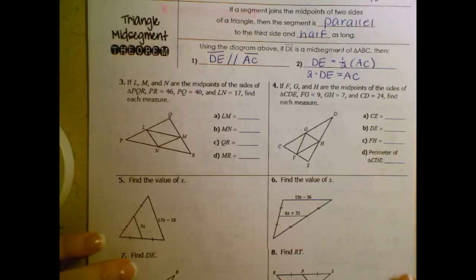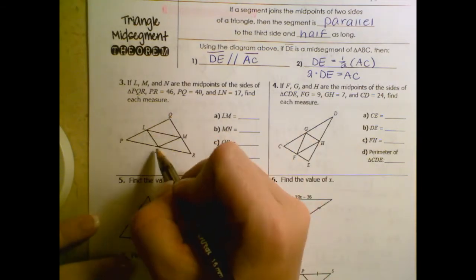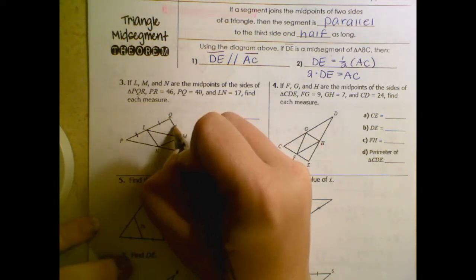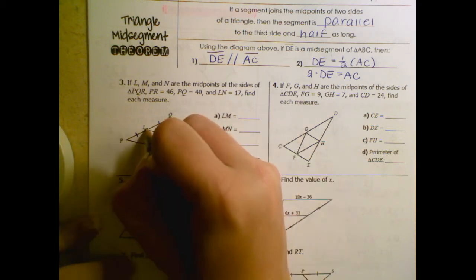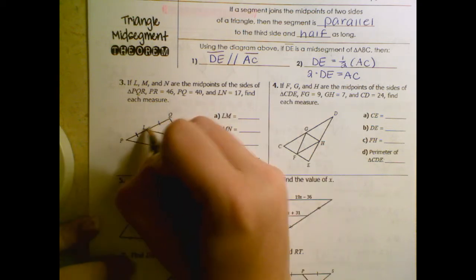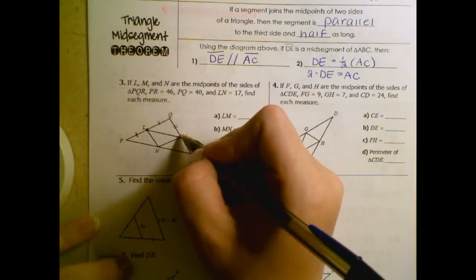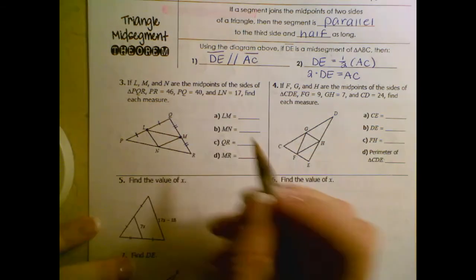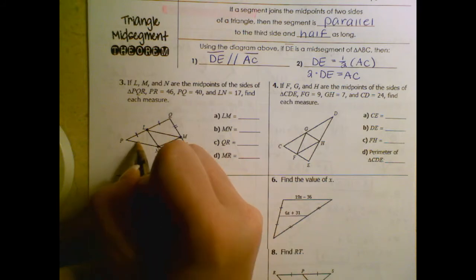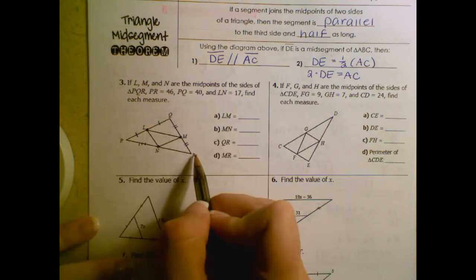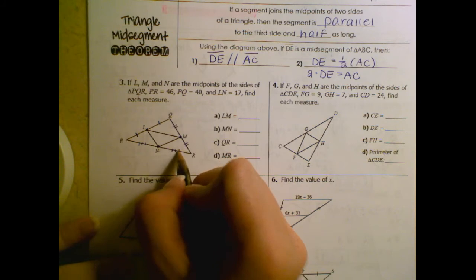All right, if L, M, and N are all midpoints, so I'm going to kind of make my marks. L is the midpoint, so I know P to L, L to Q are the same. M is the midpoint, so from Q to M is the same as M to R. N is the midpoint, so from P to N is the same as N to R.